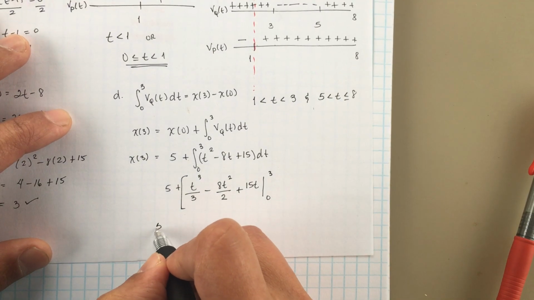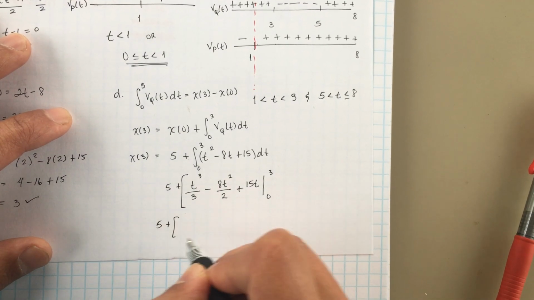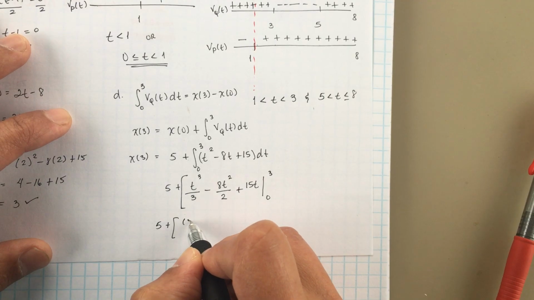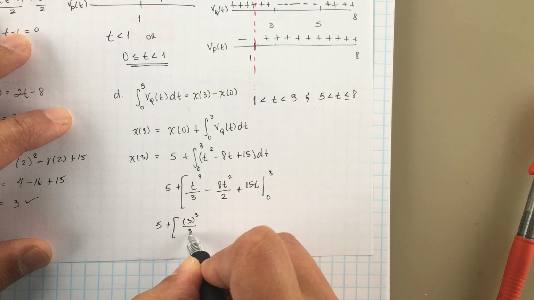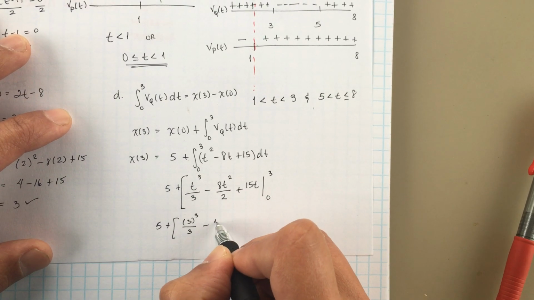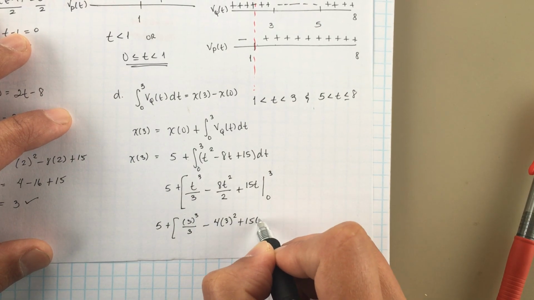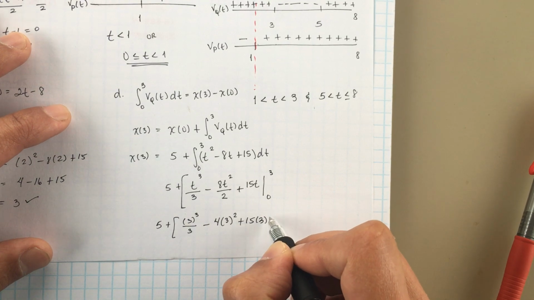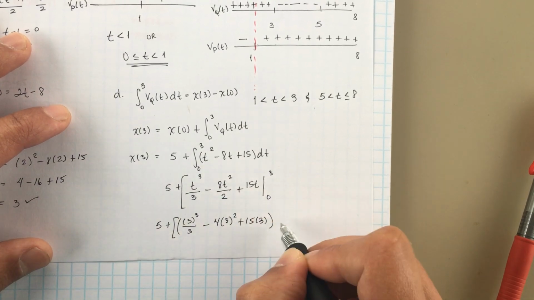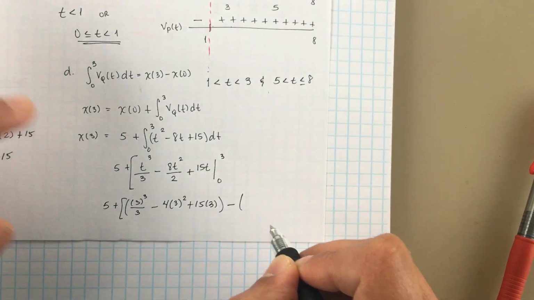And so let's go ahead and plug it in here. Now we are going to do a little bit of mental math. Let's write in our stuff here first so we can do some mental math. 8 divided by 2 is 4. 3 squared plus 15 times 3. So that's the top. Minus, now we've got to do the bottom.